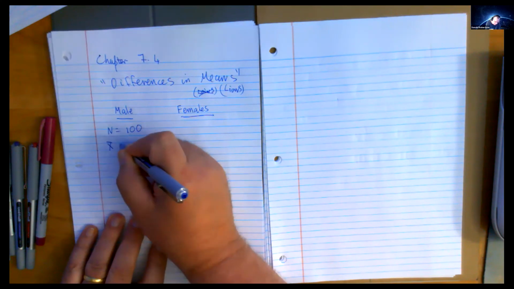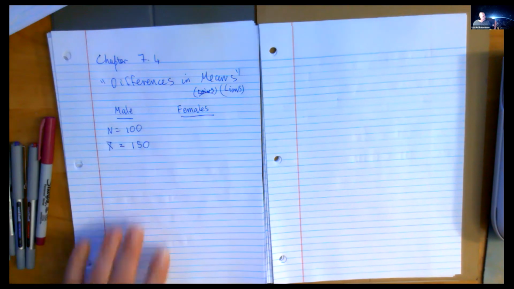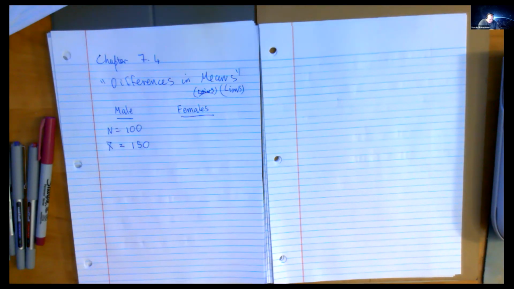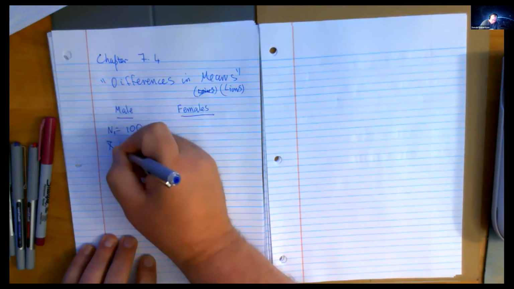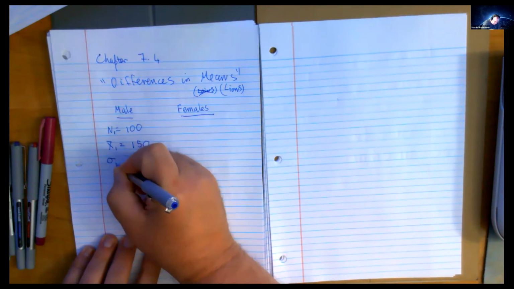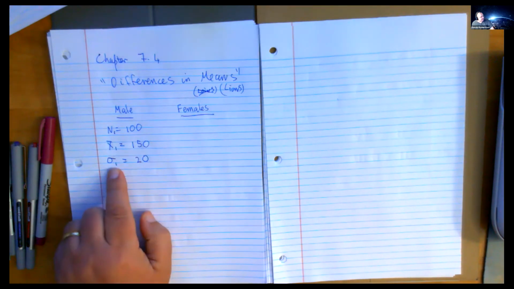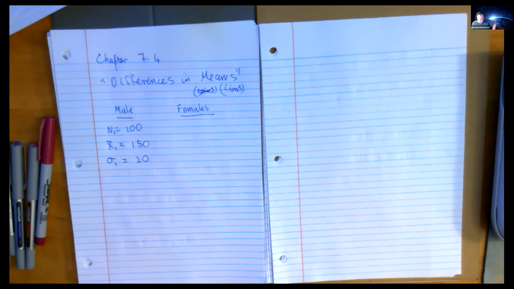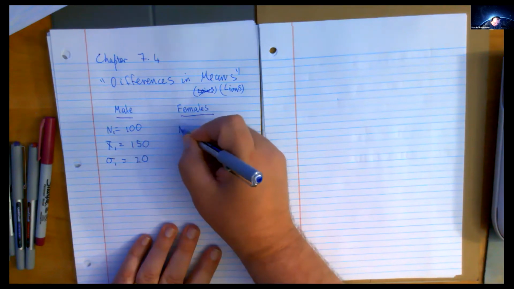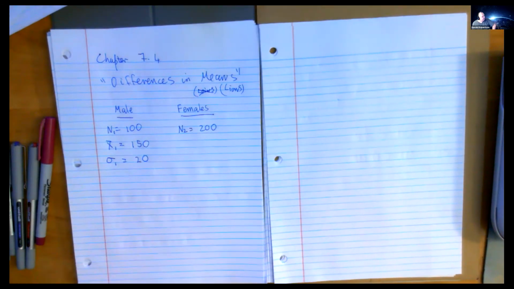And I don't know what a lion weighs, but can we pretend I do? And it's 150. And I'm going to call this n1 and x1. And let's suppose, for some reason, I even know the standard deviation of male lions. Now, on the other side, I collect, for some reason, more females.